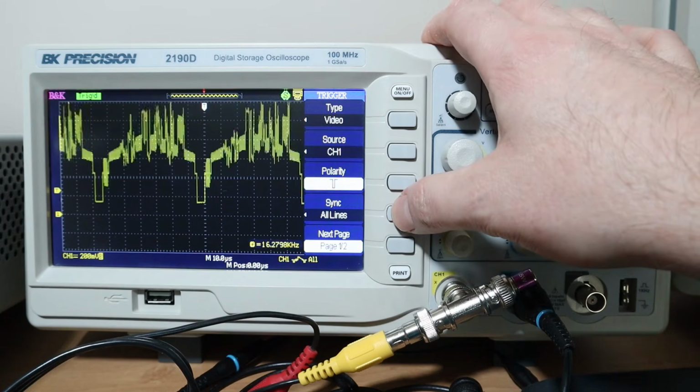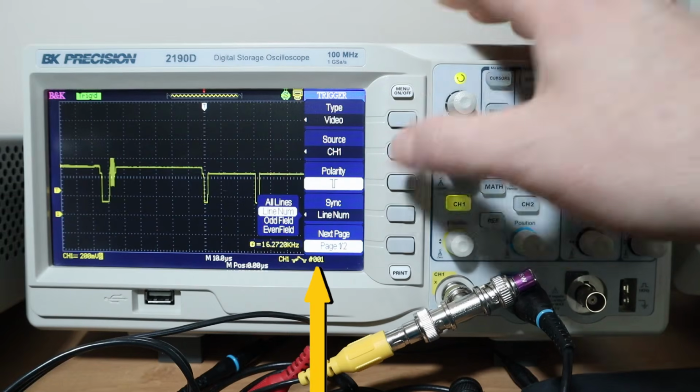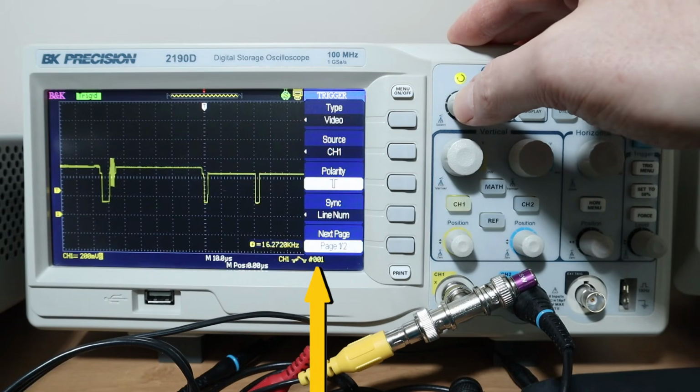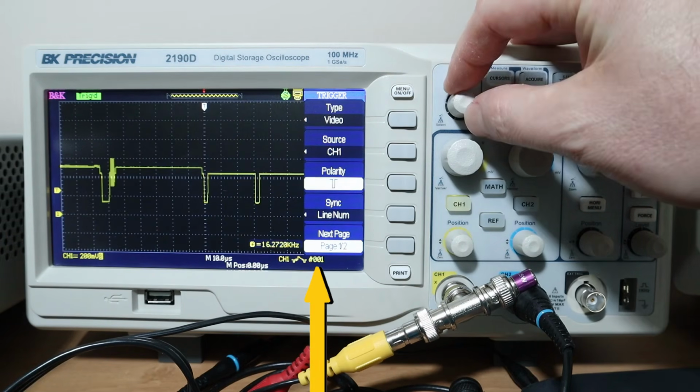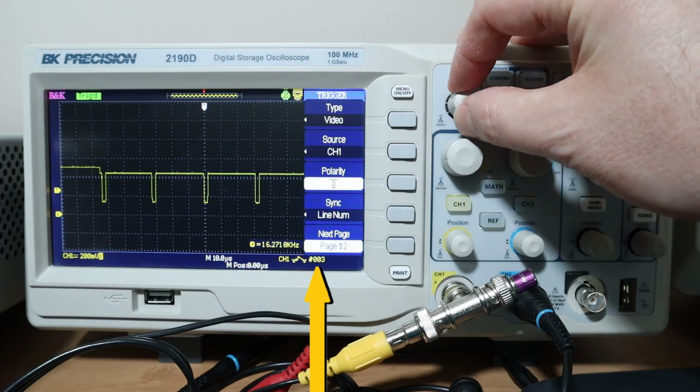Now, let's go view lines 20 and 21. And I can do that with the Select knob.